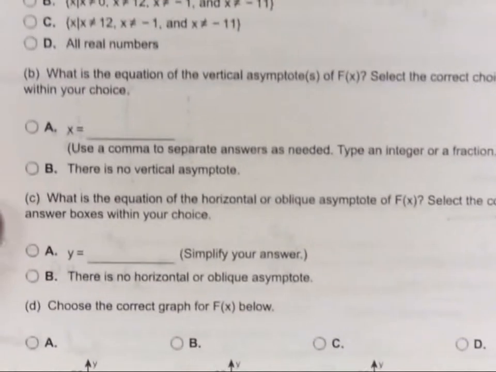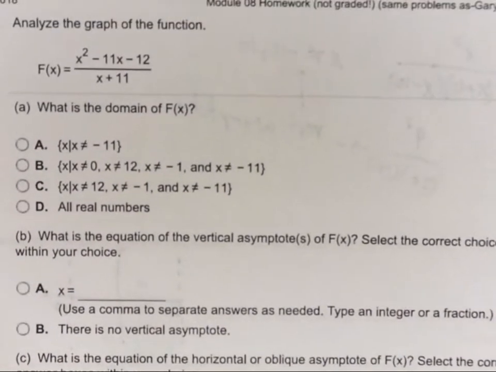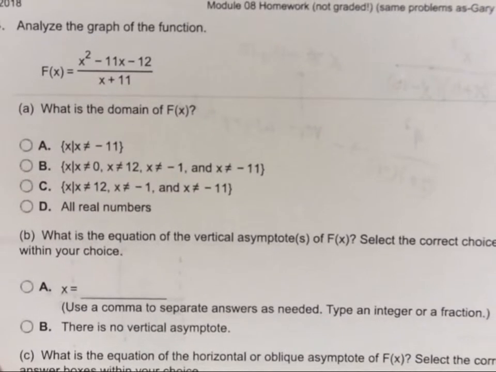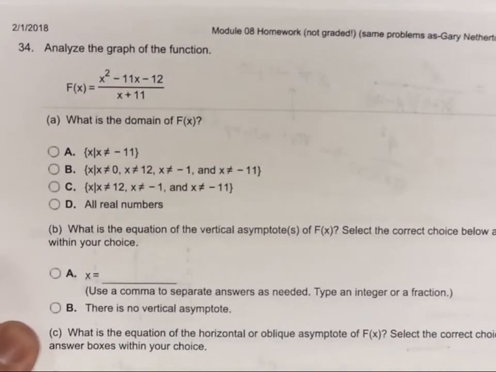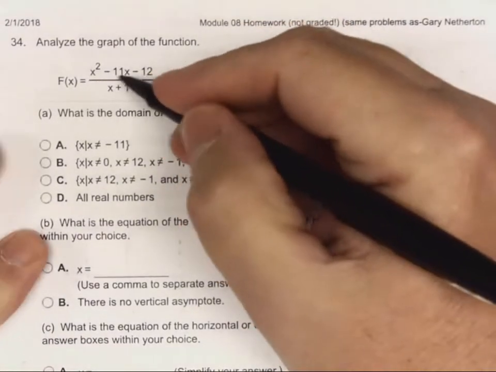All right, let's do one more. Let's do one with an oblique asymptote. Here we go. So the last one we're going to do is 34. Let's see what they ask us. Analyze the graph of the function. So here we are.